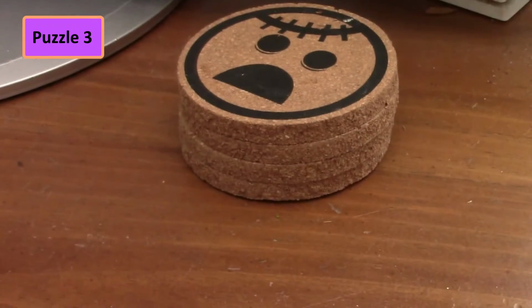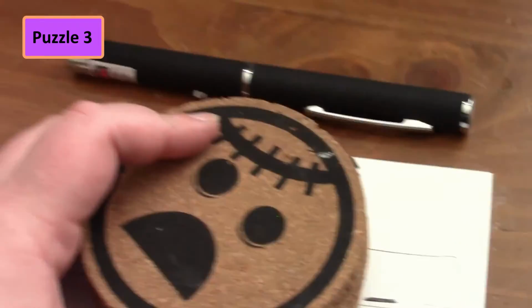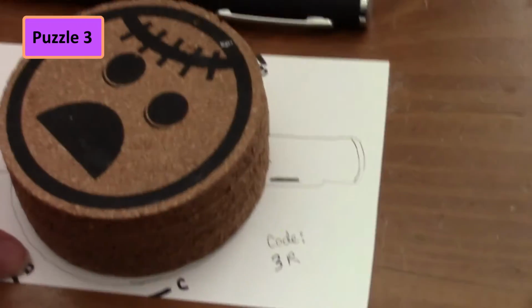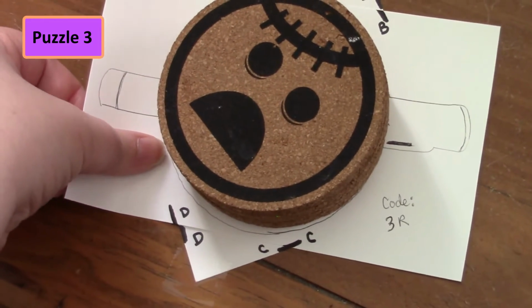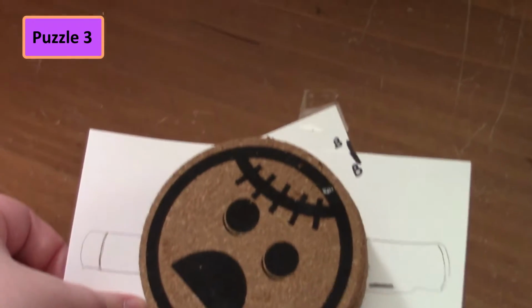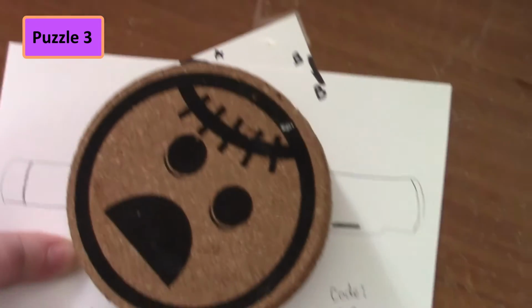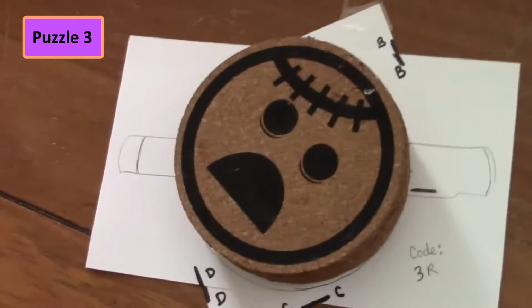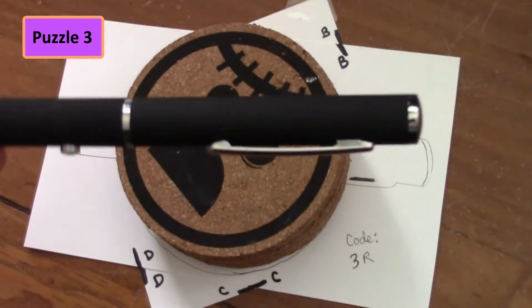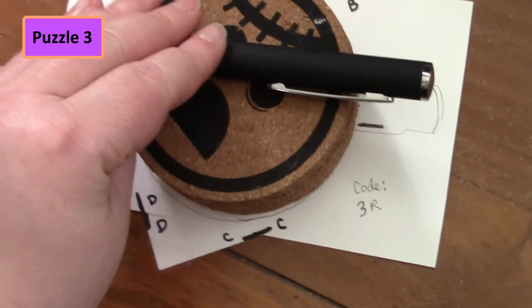Well, we've got these coasters. And then if you look at the rest of the outline, once we've got it all lined up, that's where our little laser pointer goes.